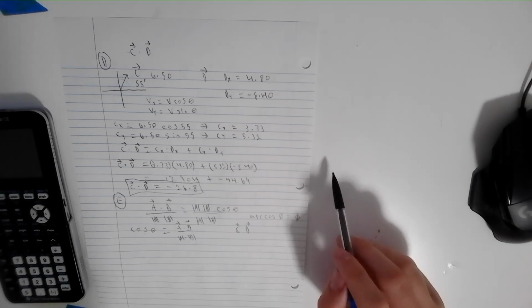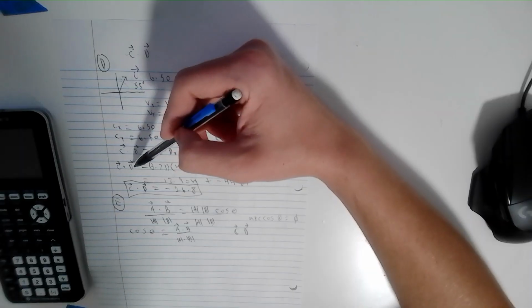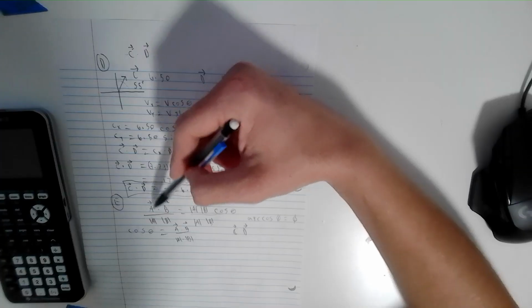We just solved for the product of vector C times vector D, and that's negative 26.8. So that's the top part of our formula right there.